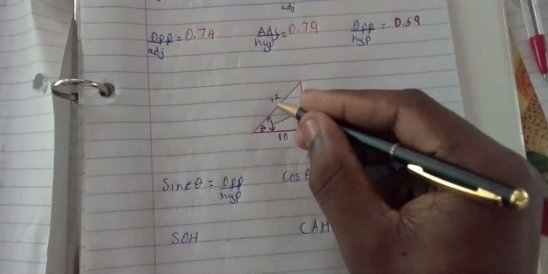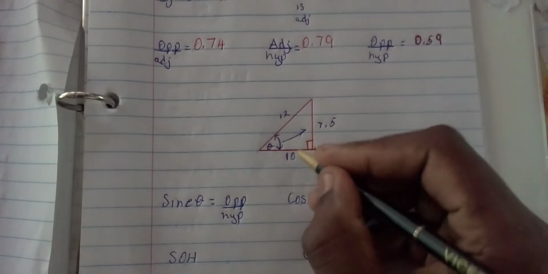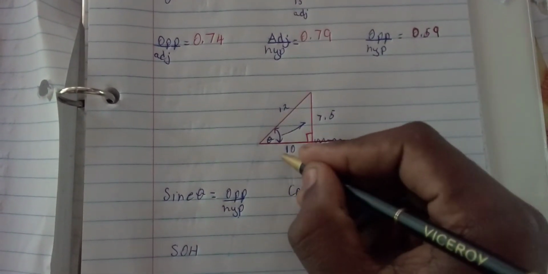Opposite to the right angle is the hypotenuse, which is the longest side in the triangle, and adjacent to theta is the adjacent side over here. All right, and the acronym we normally use in mathematics to help us remember the three trig ratios is SOHCAHTOA.